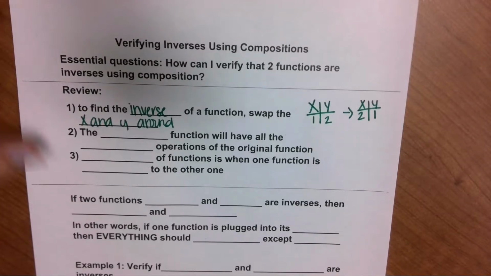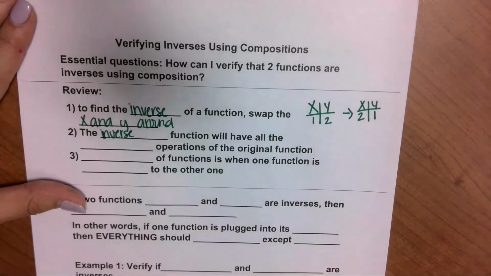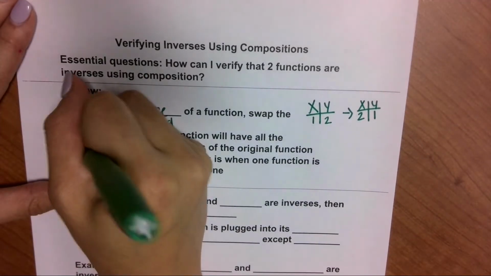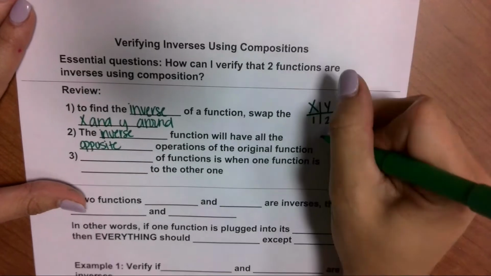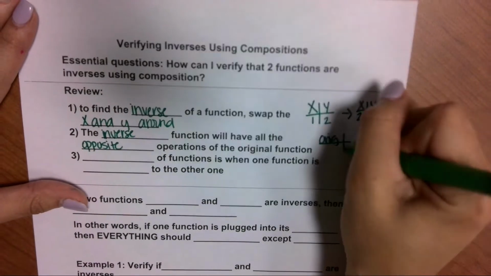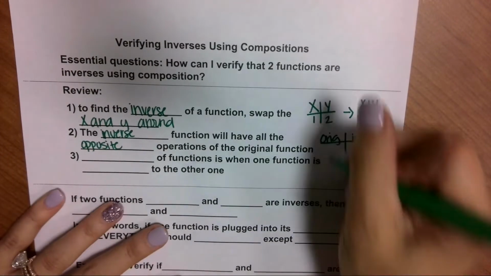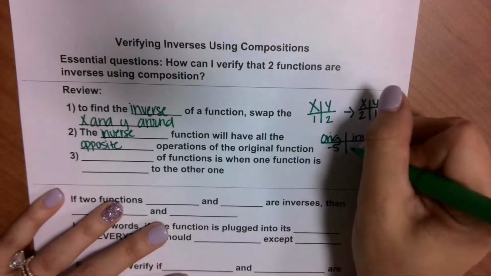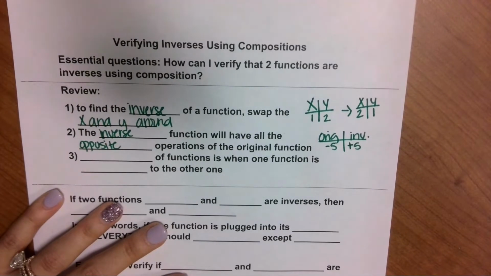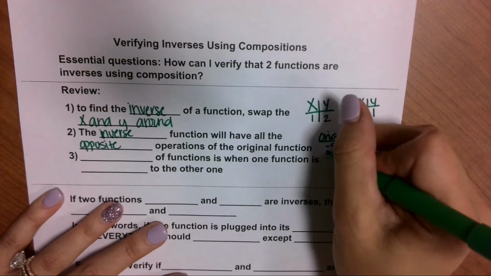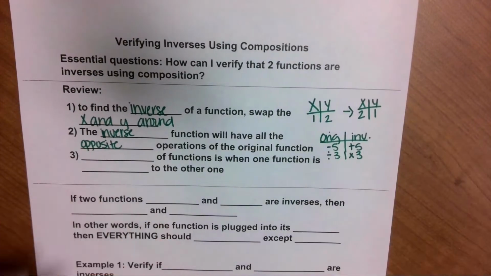The inverse function will have all of the opposite operations of the original function. So if my original function says to subtract 5, my inverse is going to be to add 5. If my original is to divide by 3, my inverse is going to be to multiply by 3.